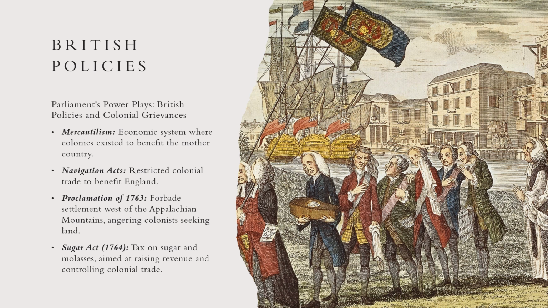The Navigation Acts, a series of laws passed in the 1600s, restricted colonial trade to benefit English merchants and manufacturers. After the French and Indian War, Britain expanded its control over North America, but also faced new challenges. The Proclamation of 1763, which forbade settlement west of the Appalachian Mountains, angered colonists who sought land and opportunity on the frontier. To raise revenue and control colonial trade, Parliament passed the Sugar Act in 1764, taxing sugar and molasses imported from the West Indies. These policies, seen as unfair and oppressive by the colonists, fueled resentment and resistance.